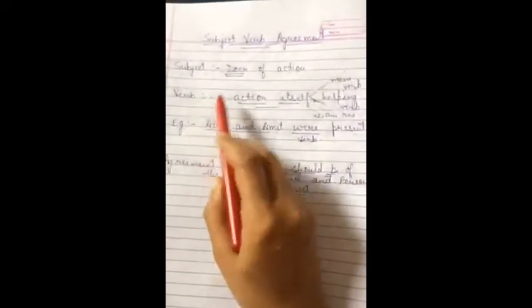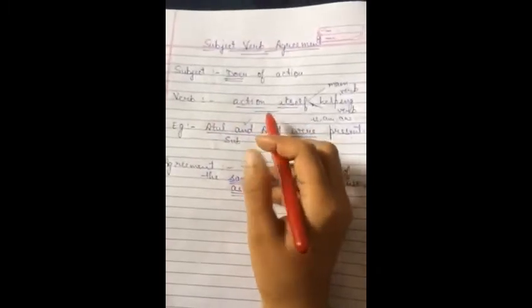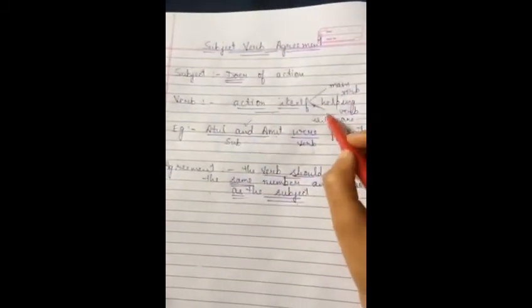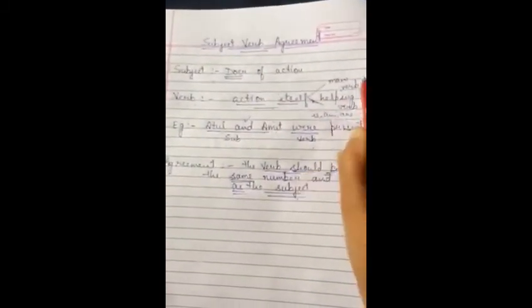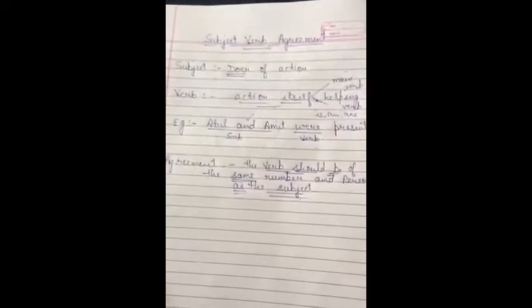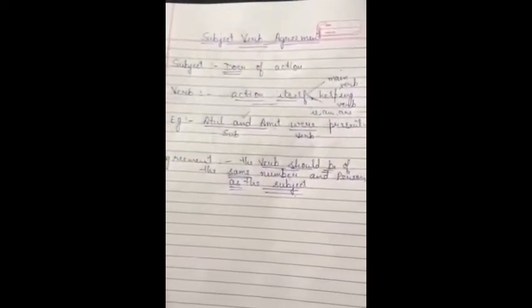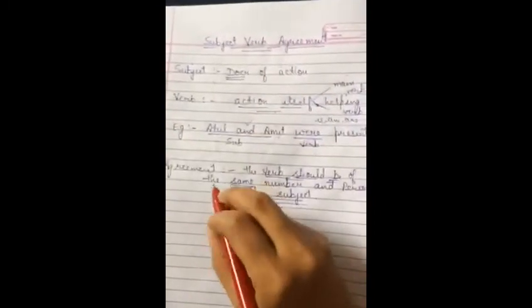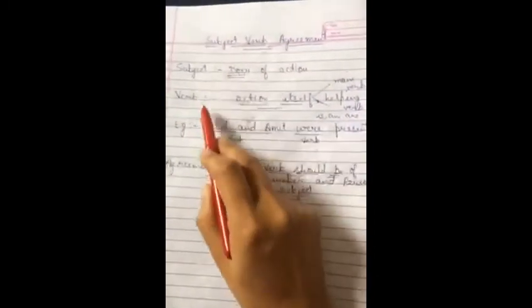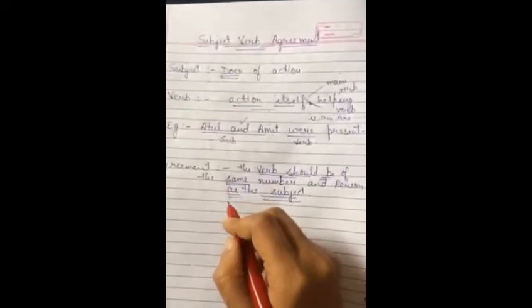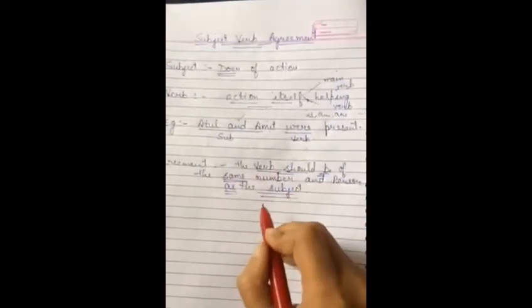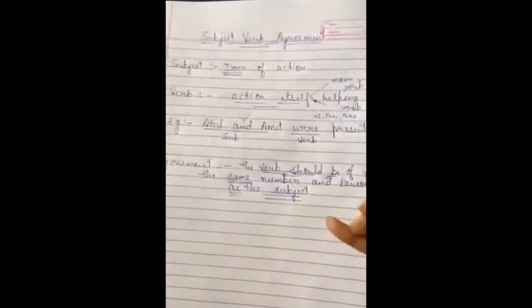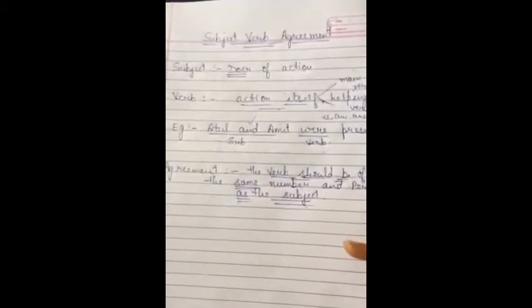What is a verb? Verb is action itself. It comes in two main parts, main verb and helping verb. Your main verb will be main action words, running, walking, sleeping, like those. And your helping verb is am, are, was, were, has, have been, all those. And what does agreement mean? Agreement means your subject and verb should agree with each other. Your verb should be the same in number as well as in person as the subject.